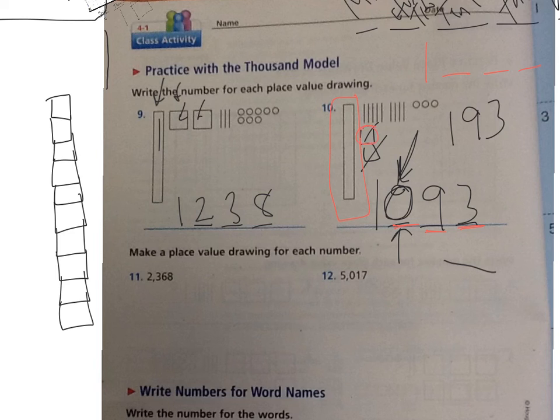In this case, there are no hundreds, so you put 0, because there's none. But then there are 9 tens, and there are 3 ones. Do not be tricked, so it's always good to double check your work. If your answer is 193 and you looked and said, well, hold up, there's 1,000 right here, how's my answer only 193? Then you'll realize that there were 0 hundreds in there.